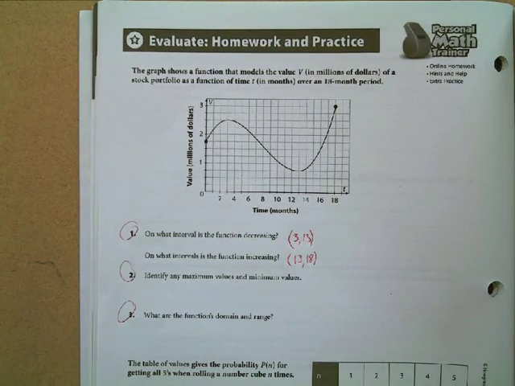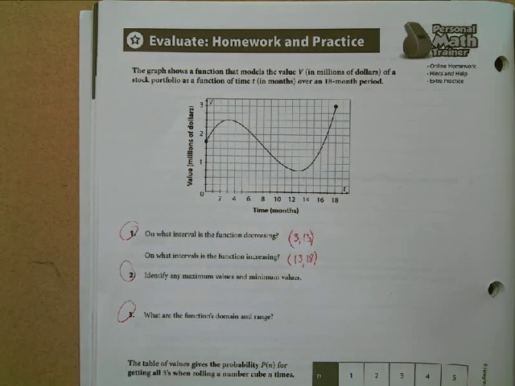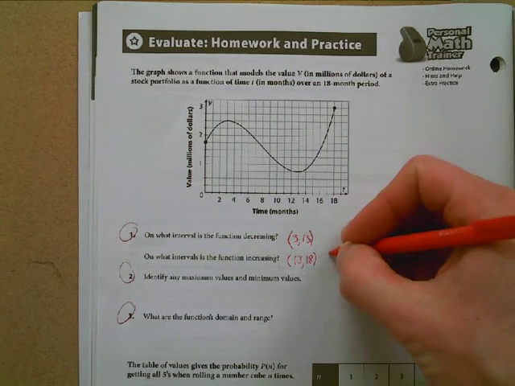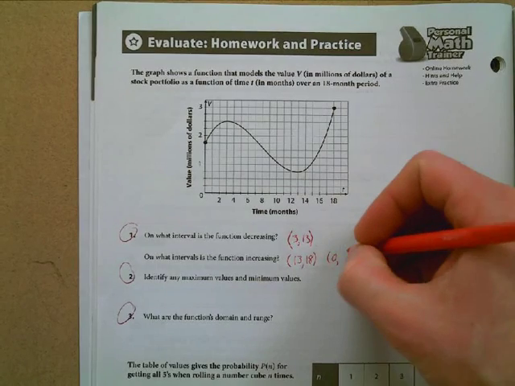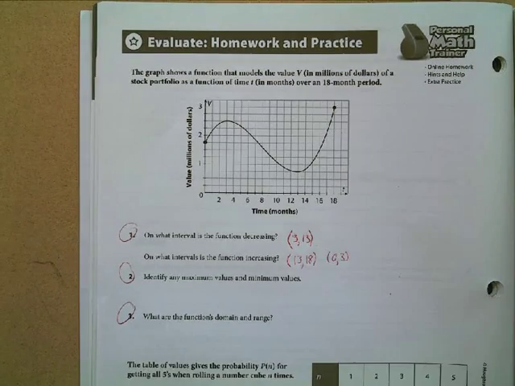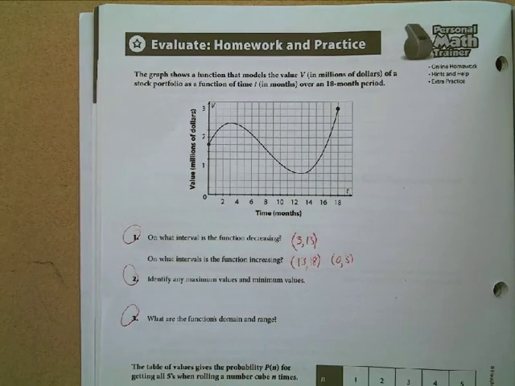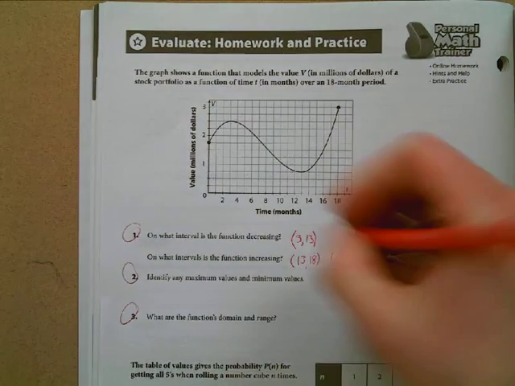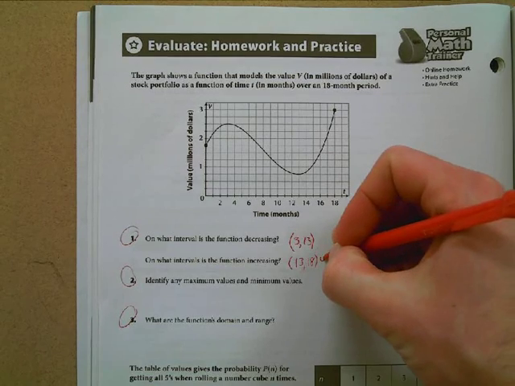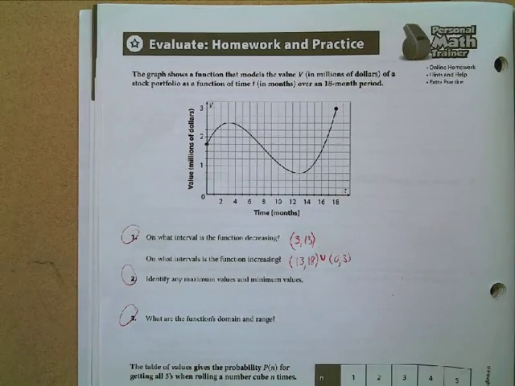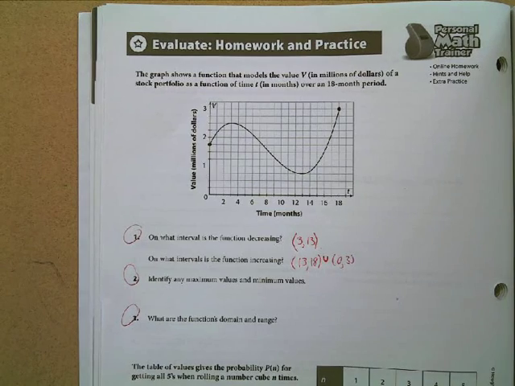Also from 0 to 3, yes. Okay. Now, when we have two separate intervals like this, and we want to say that both are true, we're going to put a little U in between. Yes, it's a union. Exactly right. We put those together. They're joined together, a union. Okay. Very good.